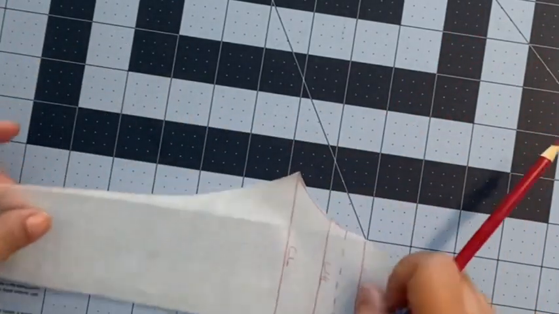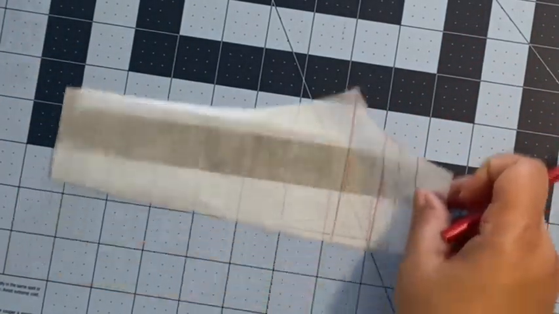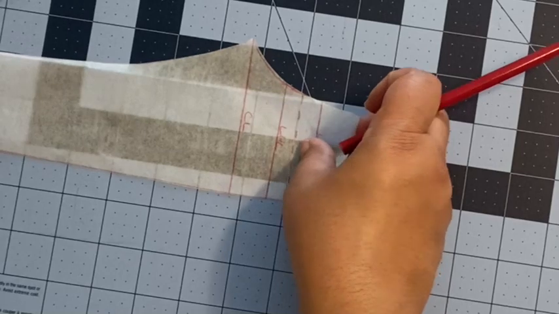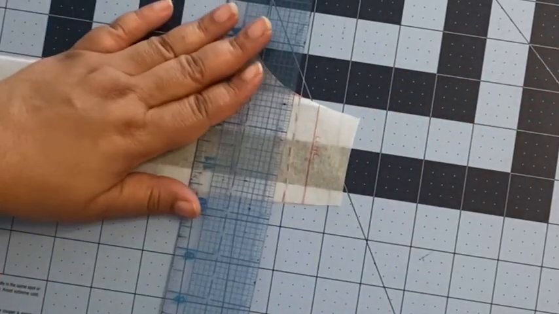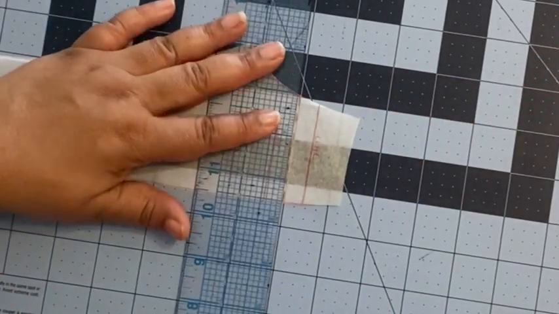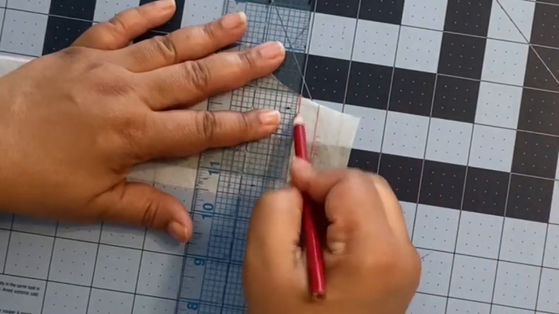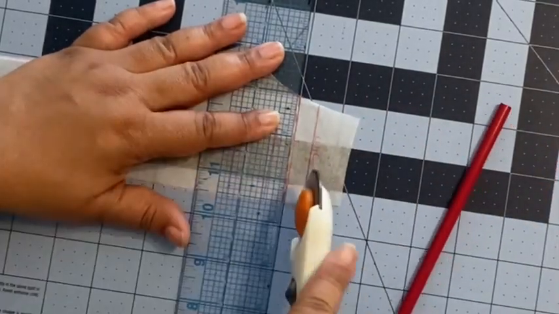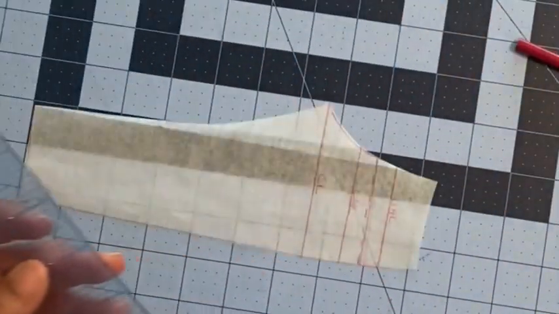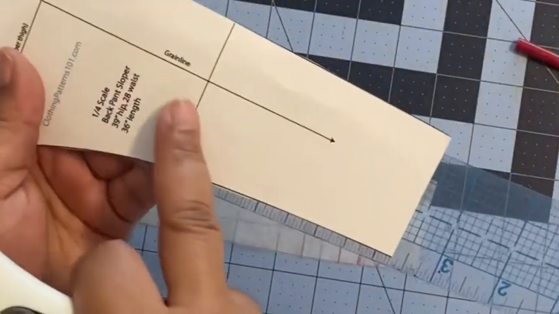So what we're going to do is cut along that line, and if you need to add, you're going to spread apart. Oh, sorry, what you also need is your grain line, which is also on there.